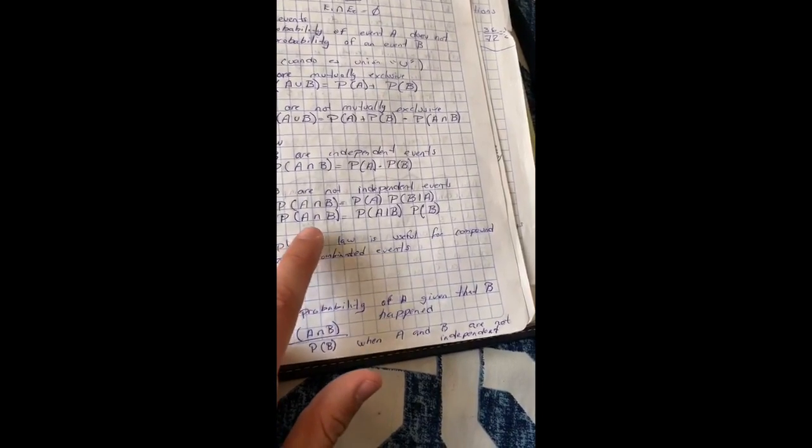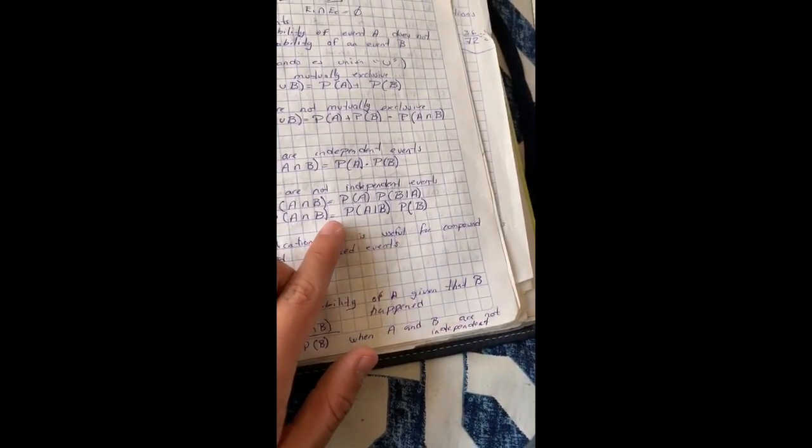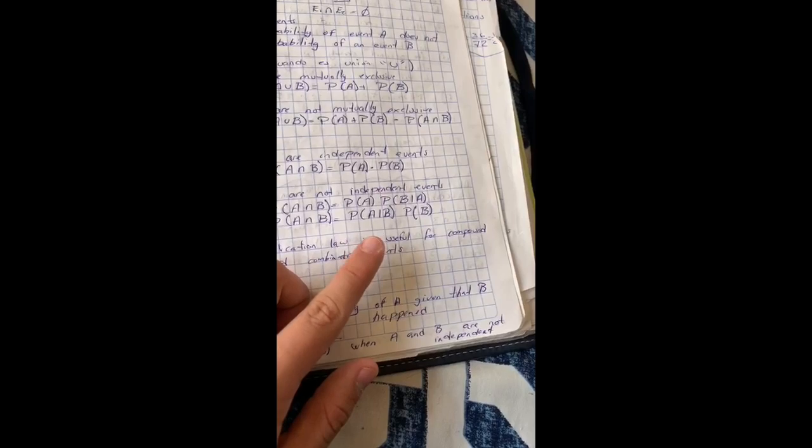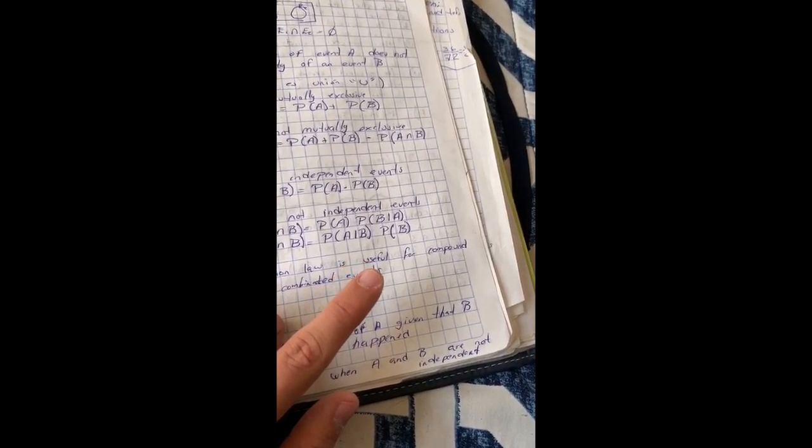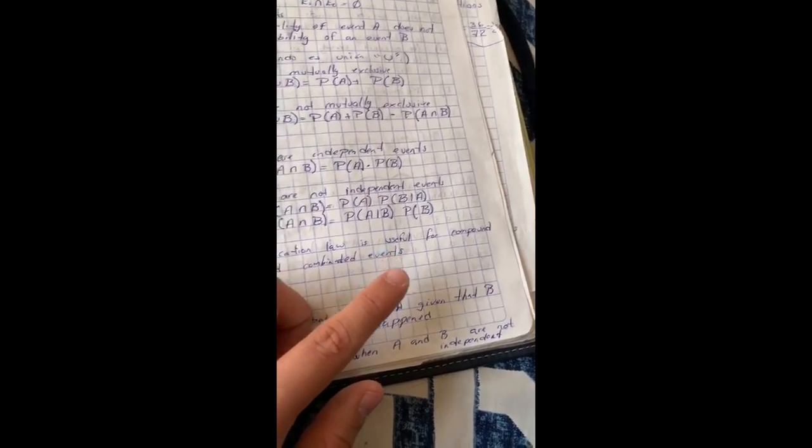Or the probability of A and B could be the probability of A given that B happened, multiplied with the probability of B. So, the multiplication law is useful for compound or combined events.